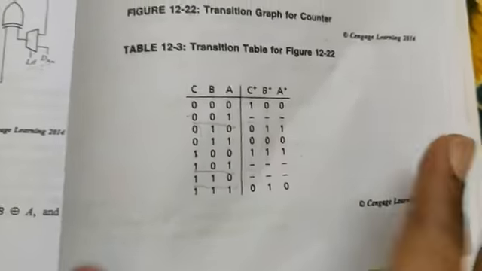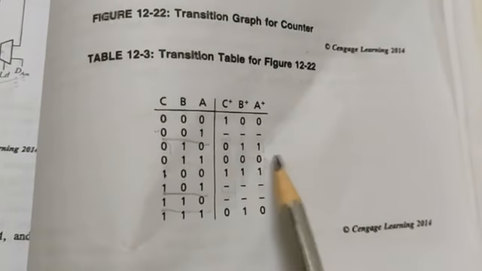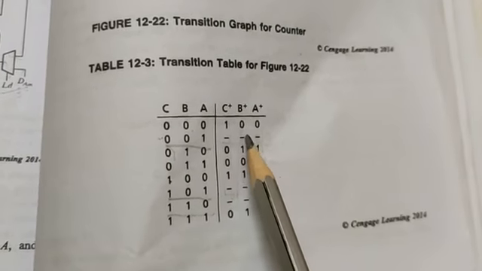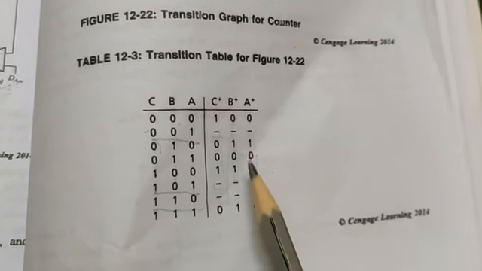So now D flip-flop is the same as this, right? They have written these three K-maps with respect to A plus, B plus, C plus. So now this is the same as D. They have constructed a K-map for these columns, which is the same as this.